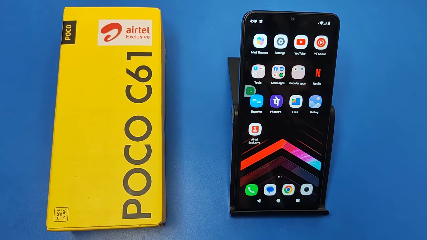In this video I'm going to tell you how to change the wallpaper in your Poco C61 smartphone.